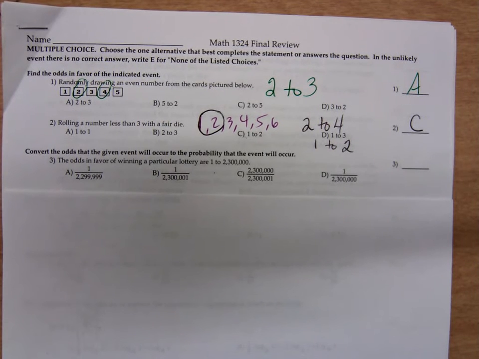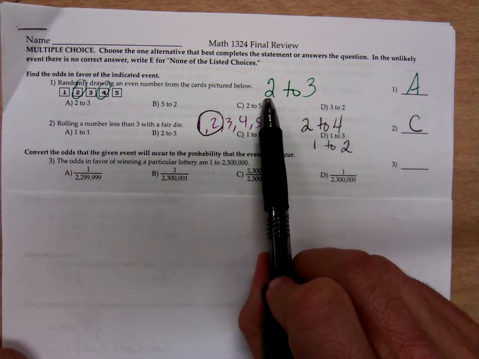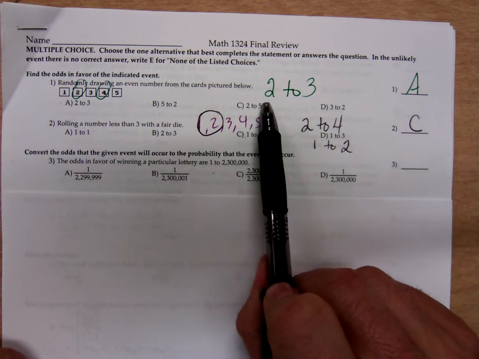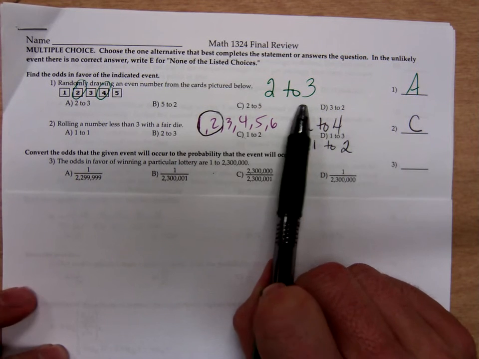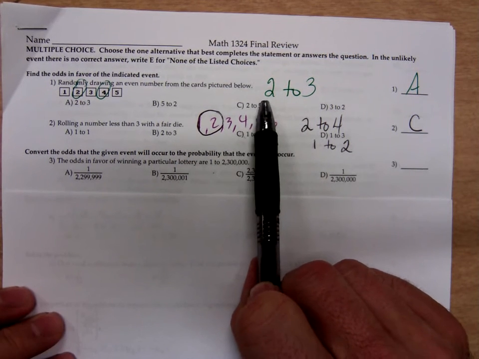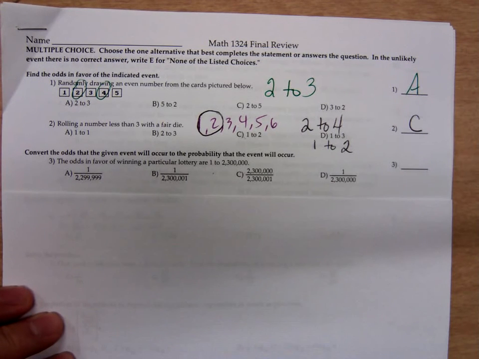Let's see. Now, the next one, convert the odds to a probability. And that was something we were discussing the last class period. The connection between odds and probability. Like on problem number 1, the odds in favor of rolling an even number were 2 to 3, but that wouldn't be the probability. If it had asked what's the probability, you'd say 2 over 5, 2 out of 5.